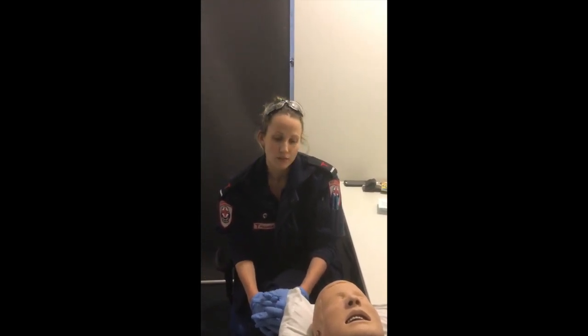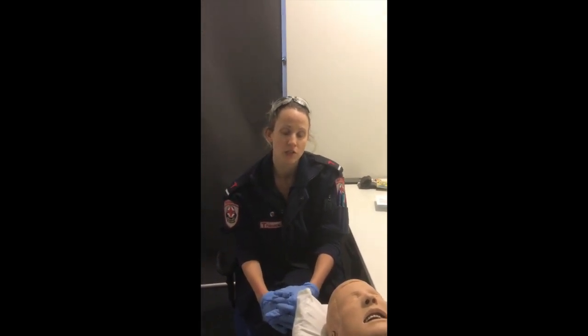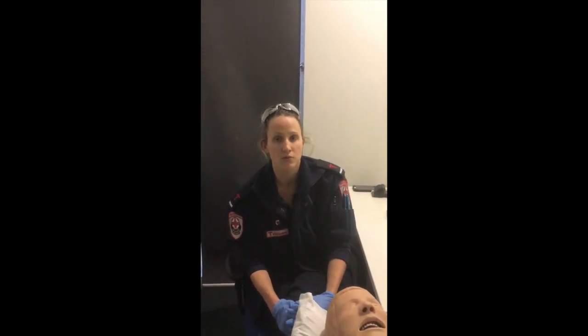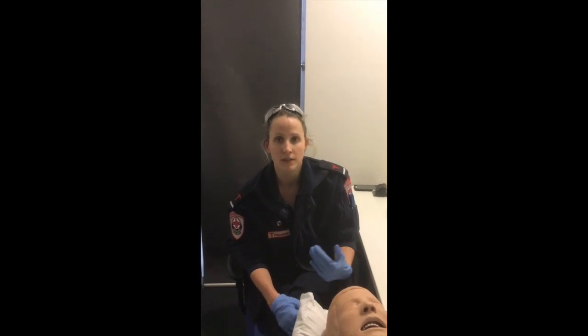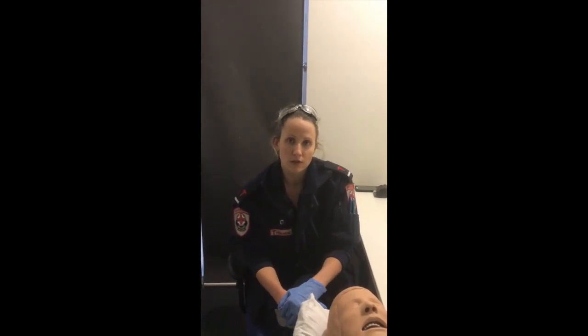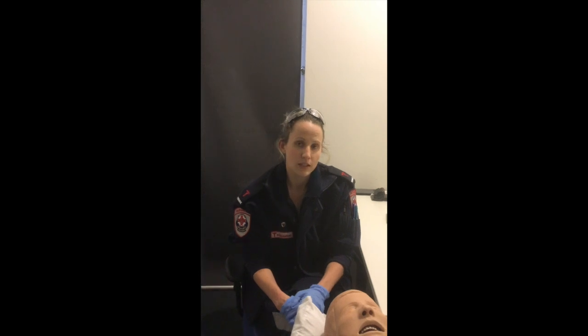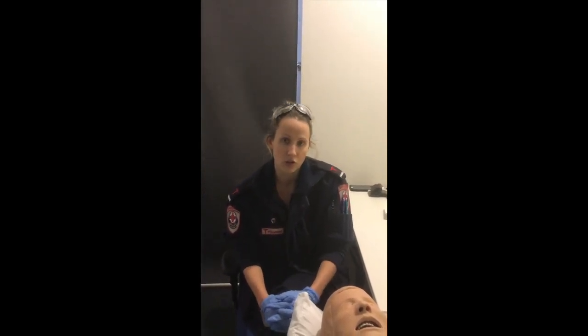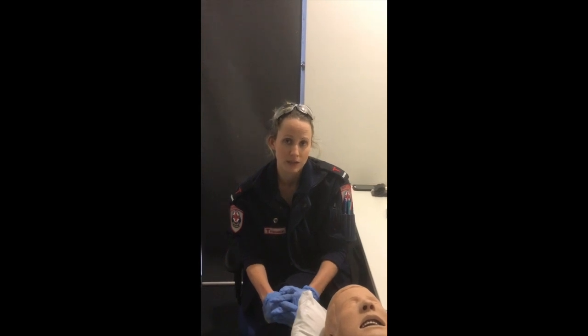So failing 2 attempts at an endotracheal intubation, you may then start to progress further into your algorithm to things such as a supraglottic airway. So again, you can attempt this with differing sizes, aiming for deeper attempts at insertion, lubrication, repositioning. Failing this, you would then be ideally aiming to try and oxygenate the patient in a can't intubate scenario.